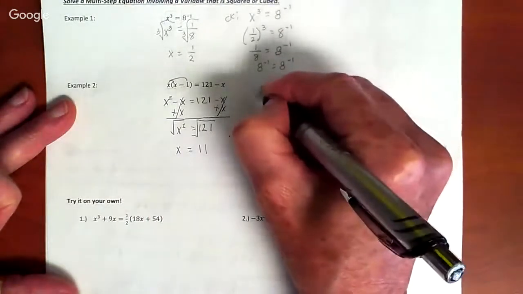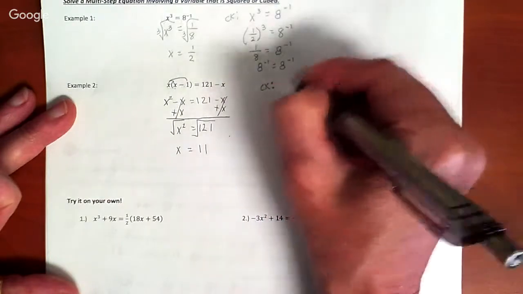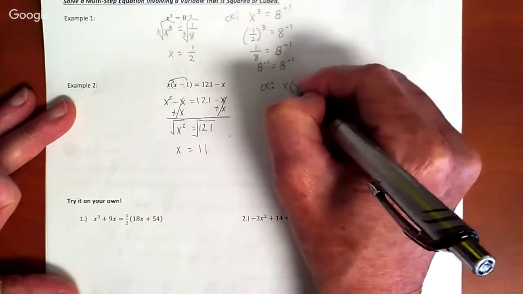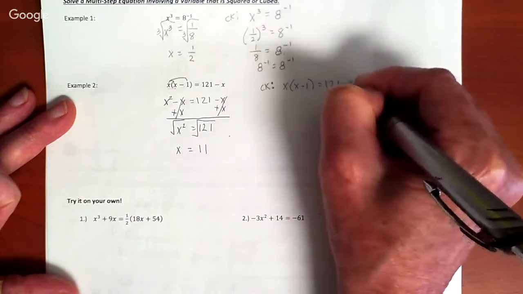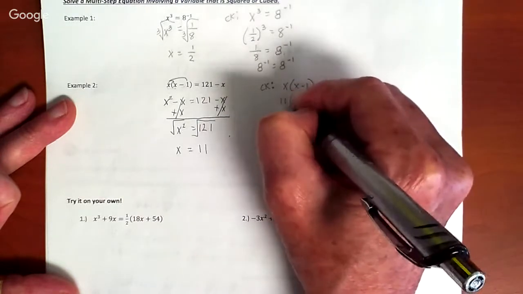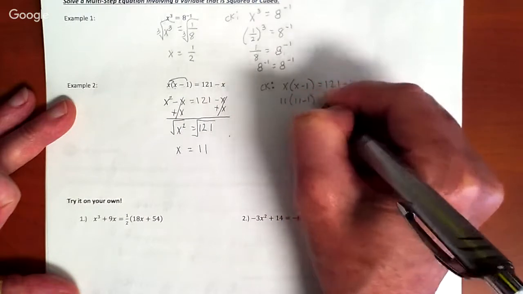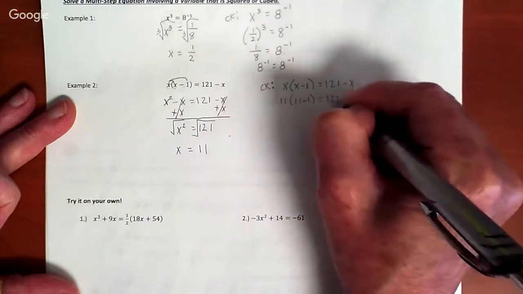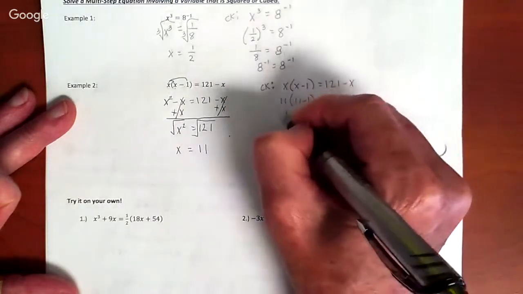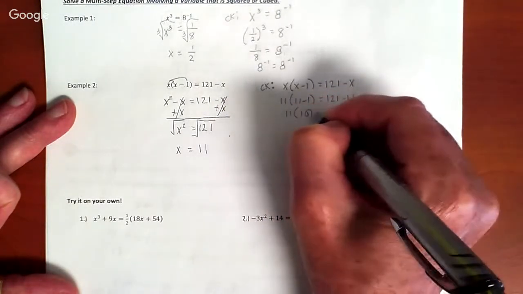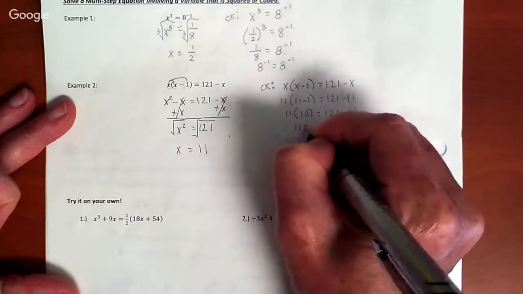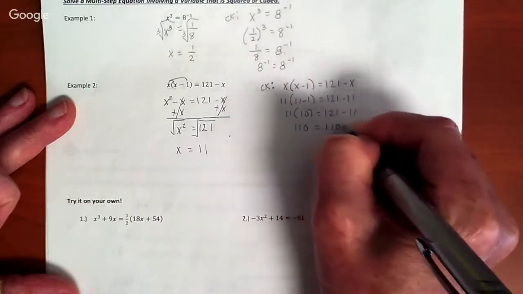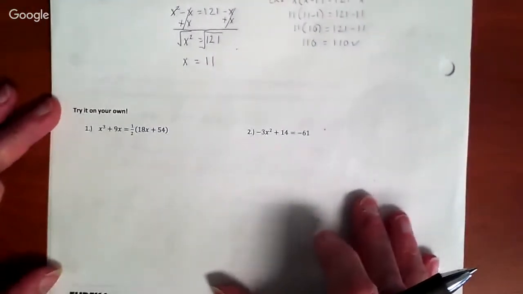So to check this, I have x times x minus 1 equals 121 minus x. 11 times 11 minus 1 equals 121 minus 11. So I have 11 times 10 equals 121 minus 11. So I have 110 equals 110, and our answer checks.